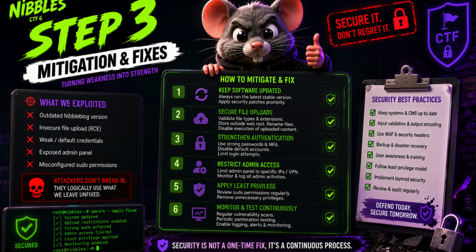But exploiting the machine is only half of the journey. Exploiting the vulnerability is one half for any defender or security engineer; securing it is the defender's win, where security comes into consideration. Let's talk about mitigation and fixes. How do we patch these entry points?